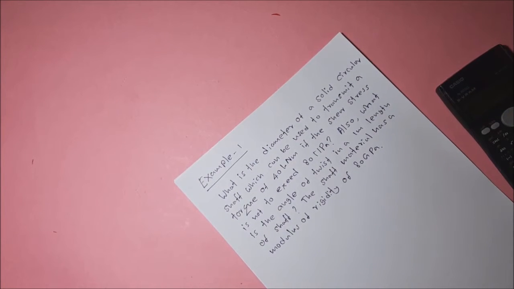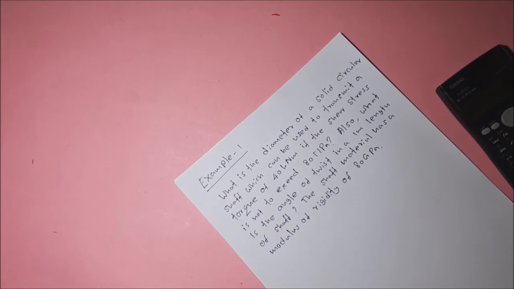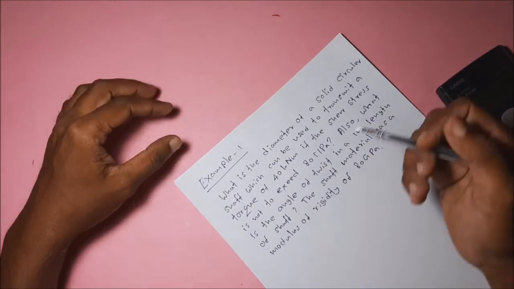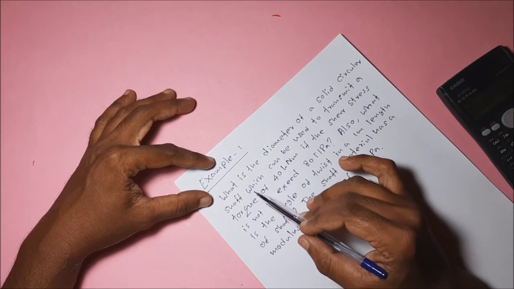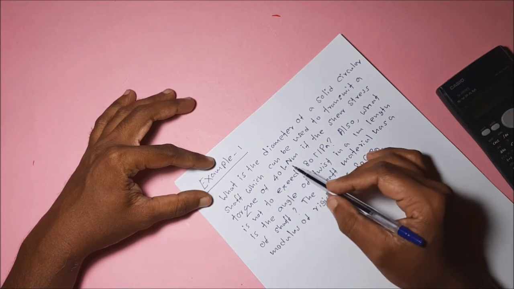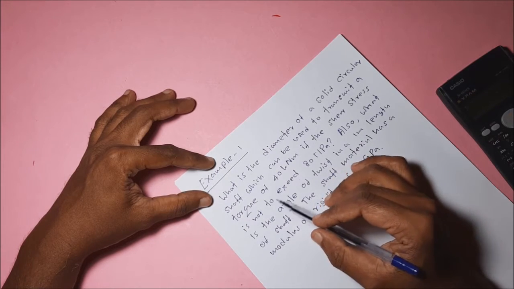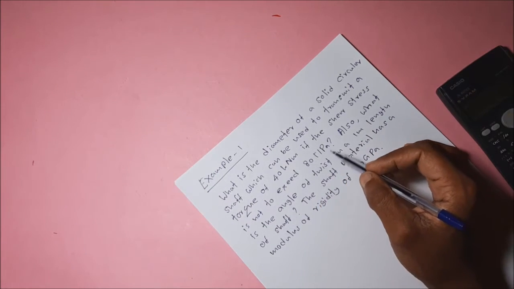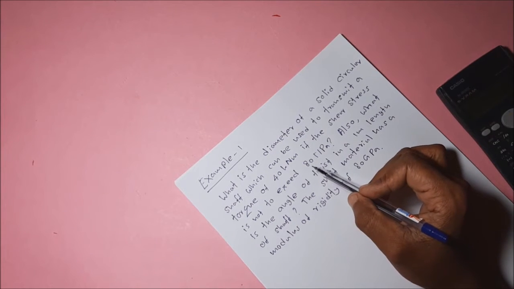Okay, let's start with the simple problem. The example 1 we are going to discuss. Example 1. What is the diameter of a solid circular shaft which can be used to transmit a torque of 40 kN if the shear stress is not to exceed 80 megapascal? Okay. The constraint limit is given, the 80 megapascal.